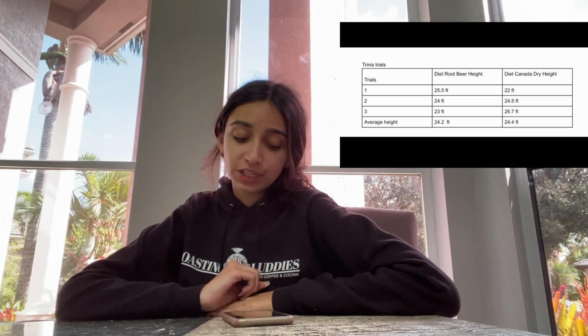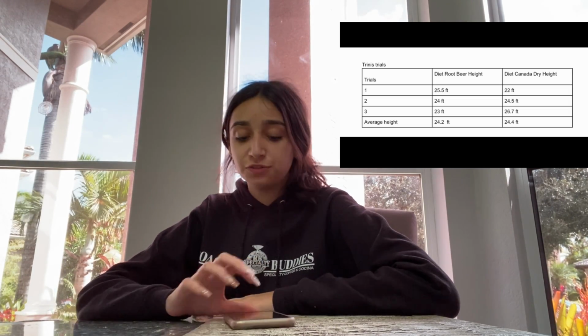So my averages for the Diet Root Beer height was 24.2 feet, and for the Diet Canada Dry height, it was 24.4 feet. So in conclusion, when we put the Mentos in different soda brands, my hypothesis was right to an extent. The heights were different, but it was a very minimal difference, which in turn kind of shows that the brands don't affect too much, but there's also other factors that could have affected it.